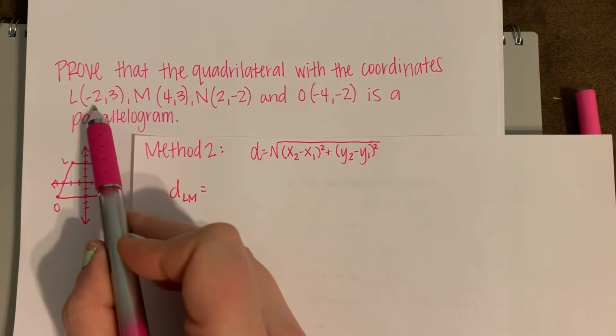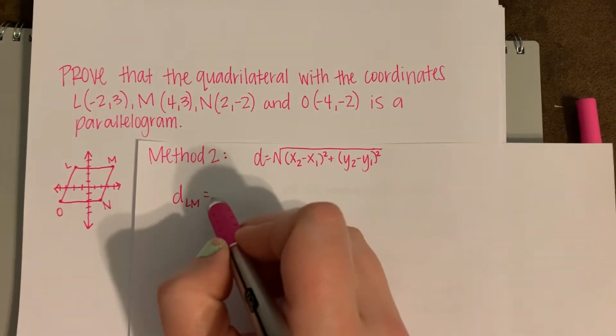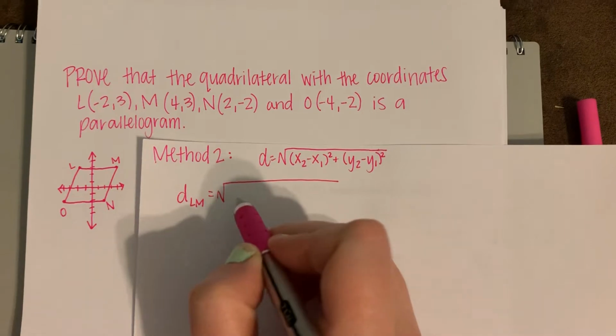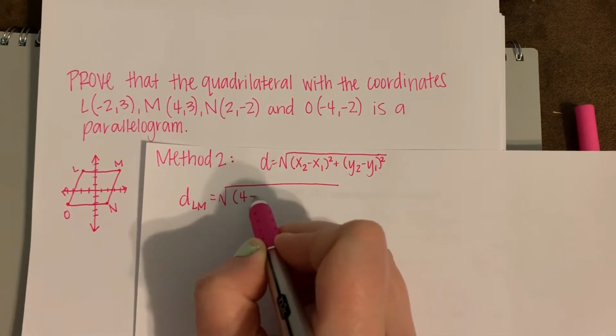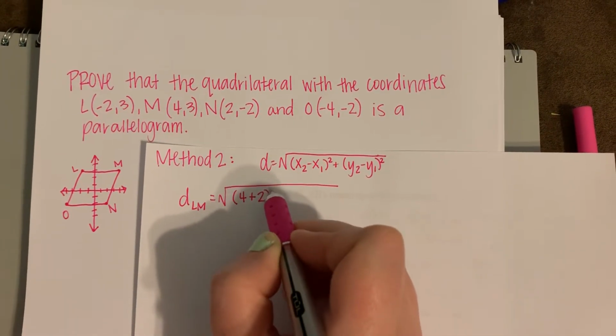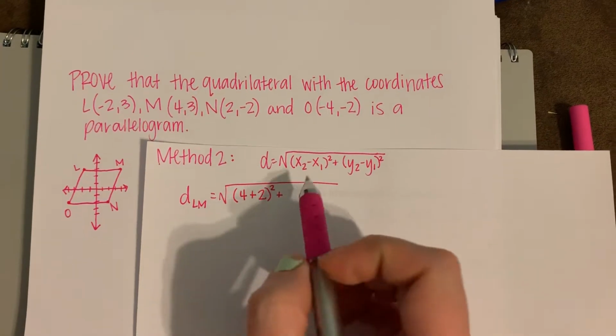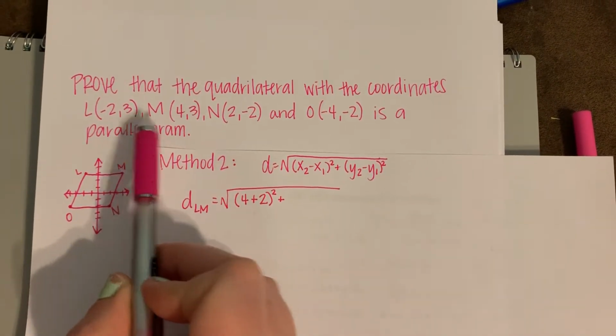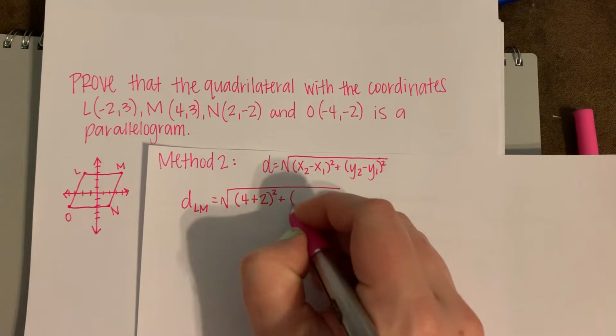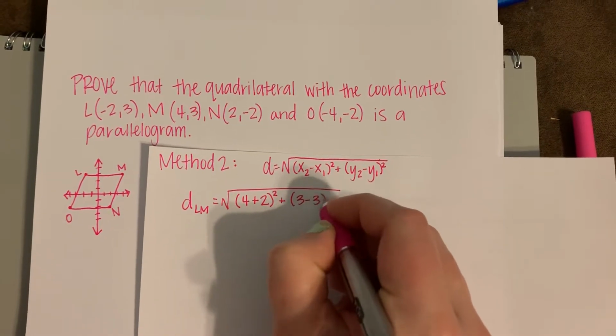x2 minus x1, and I'm going to square that. So that's 4 minus a negative 2, so it becomes plus 2 squared, plus y2 minus y1, 3 minus 3 squared.